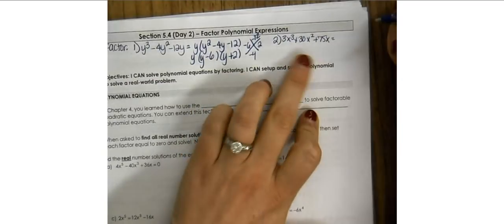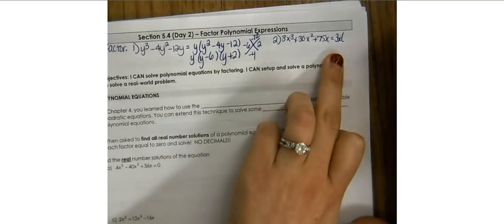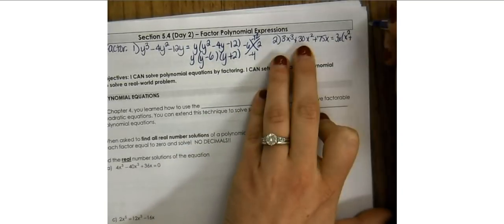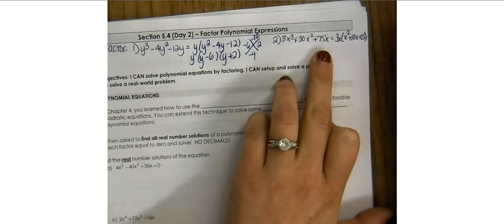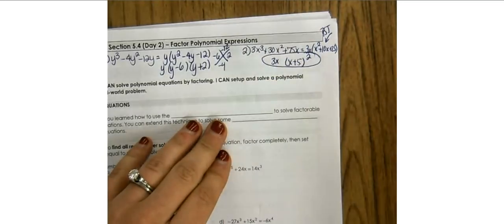Let's go ahead and look at example number 2. Hopefully you notice that all of these terms have in common a 3 as well as an x. And our leftovers is going to be x squared plus 10x plus 25. Now, x squared plus 10x plus 25, that is a perfect square trinomial. So that's going to be 3x times a parenthesis squared, and inside is going to be an x plus 5. And so that is your answer, 3x times x plus 5 squared.